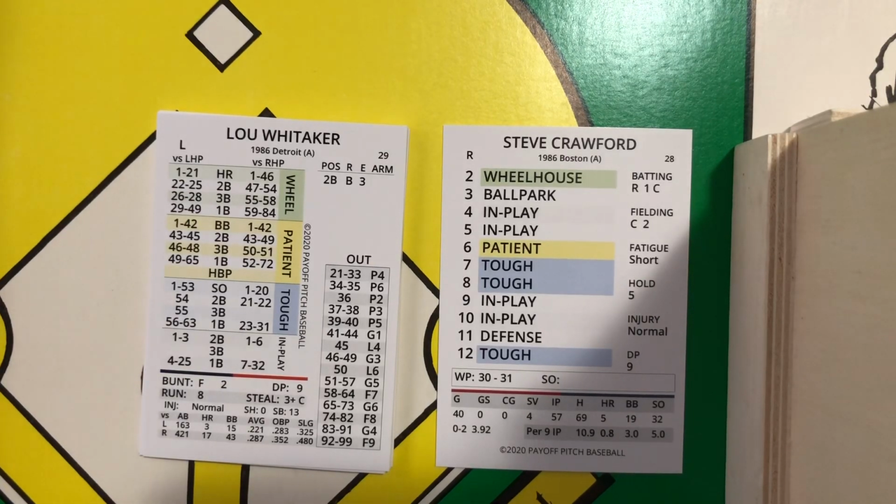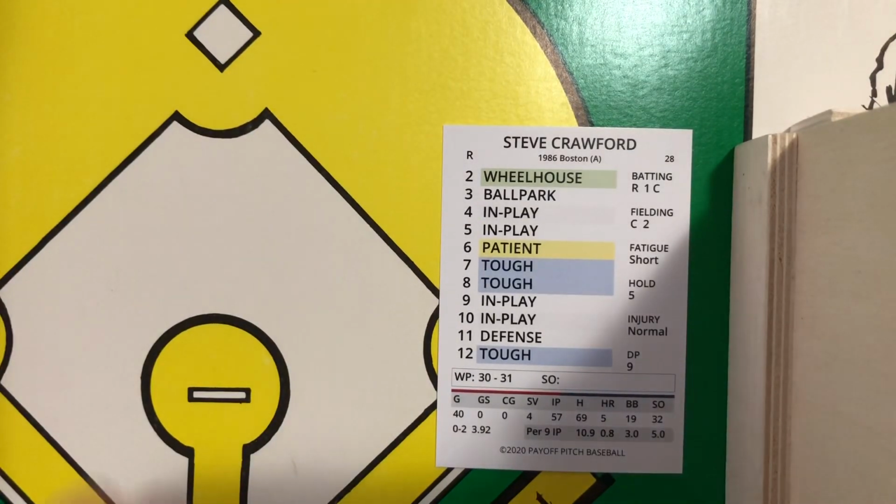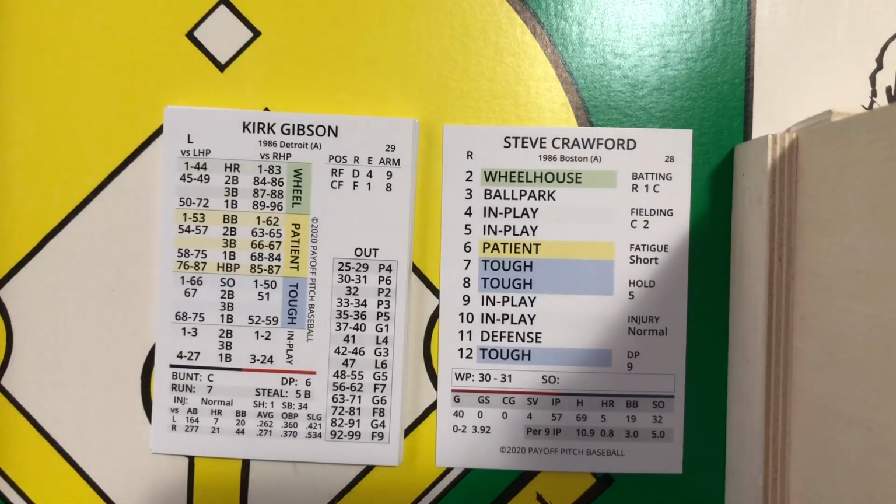Gloves it, throws to Buckner, 2 down. And now Gibson, last chance for Detroit, 1 for 3 for Kirk on the day. The pitch, grounded to third, gloved by Boggs, throws to Buckner, and Crawford mercifully puts this thing to an end.